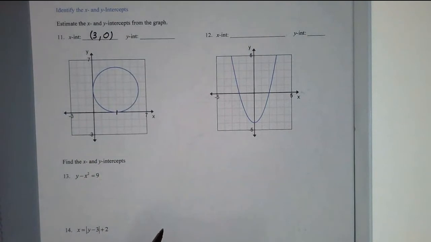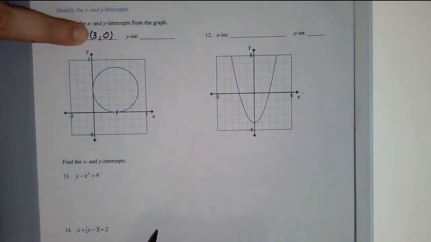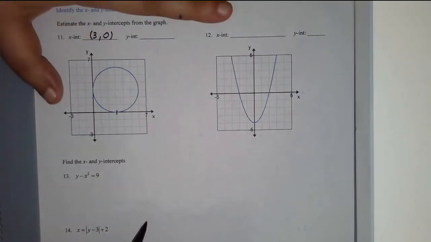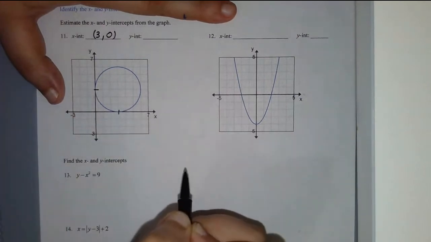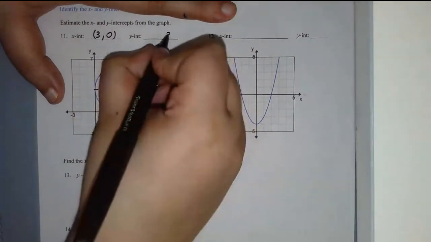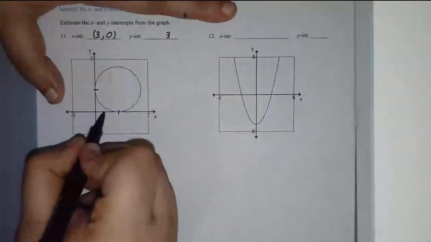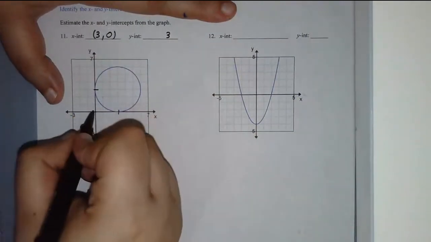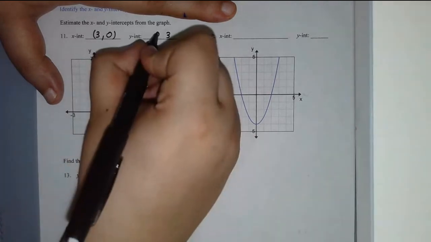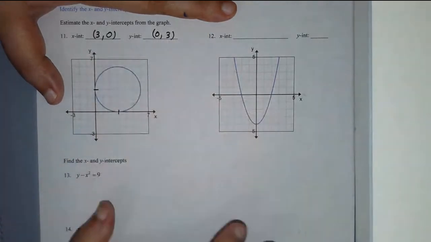When I ask you for the x-intercept or the y-intercept, I'm asking you for an ordered pair. Okay, so you give me 3, 0. Now what's the y-intercept? It's right here. That one. It's 3 for y. So what's x? We didn't go right or left, it's just here. You just went up. So x is 0. As far as x is concerned, it's still 0.